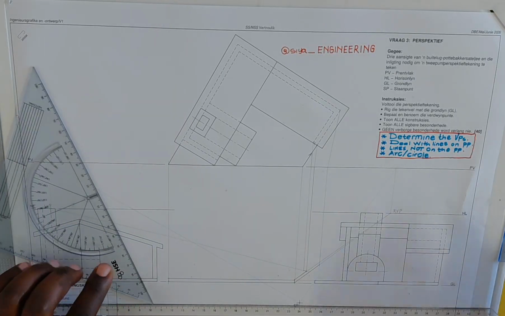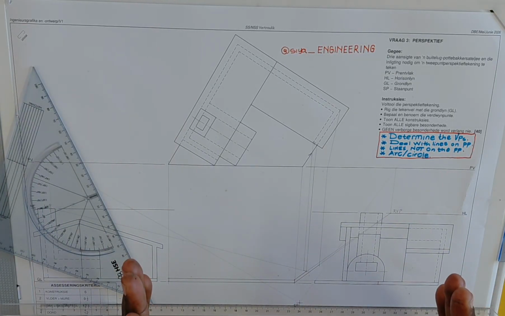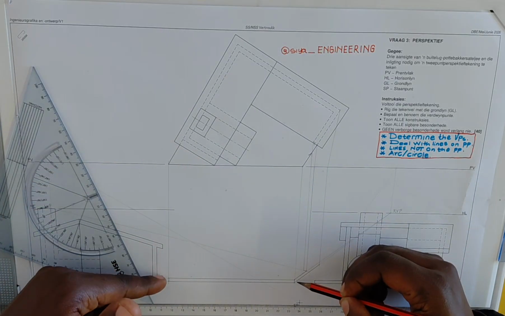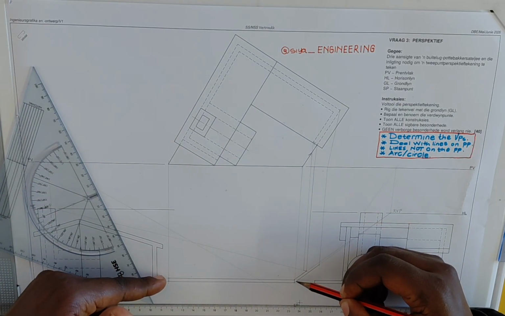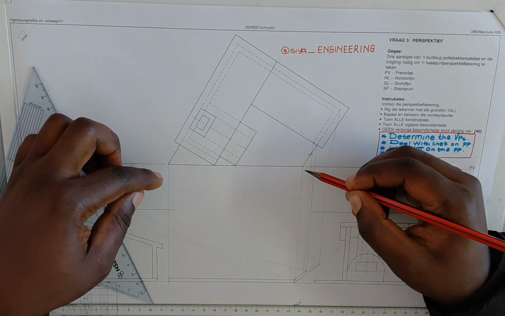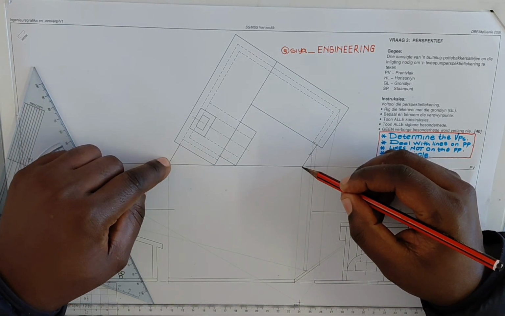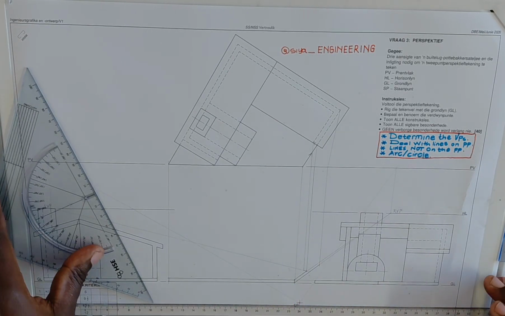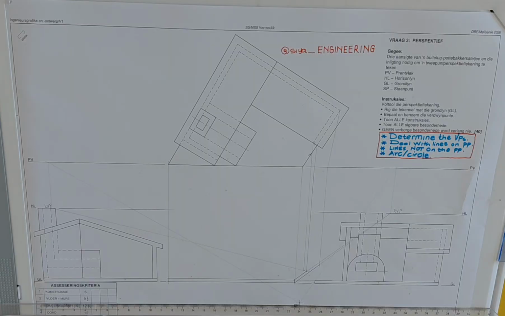Basically, this is how you deal with lines that are touching the PP. If your line touches the PP, you are allowed to take it vertically downwards to the ground level, or you can use that particular line as your reference to get the height. Right? Now, let us continue with our structure.